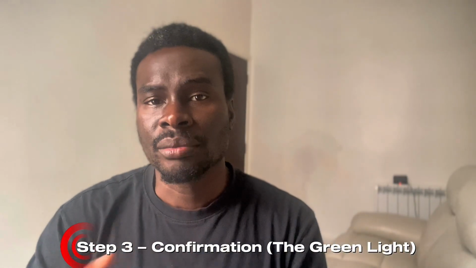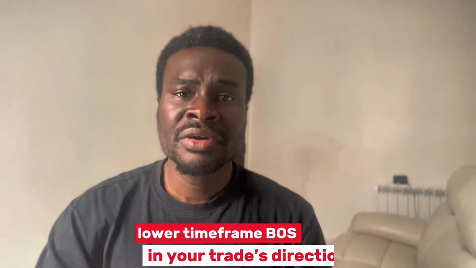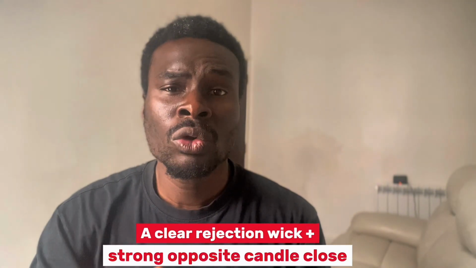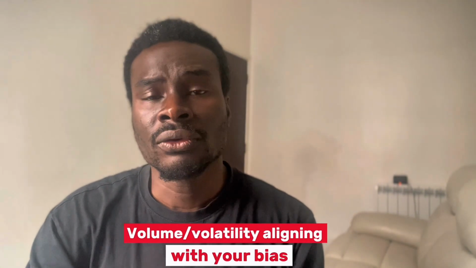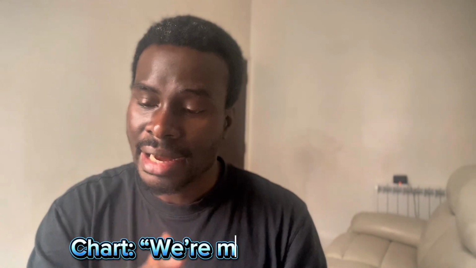Step 3. Confirmation. This is where most traders either get paid or get played. Your confirmation could be a lower time frame break of structure in your trade's direction, a clear rejection wick plus a strong opposite candle close, volume or volatility aligning with your bias. The golden rule: confirmation is not "I feel good about this trade." It's the chart objectively saying we are moving now.